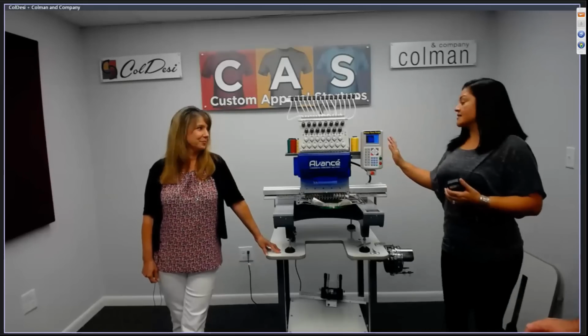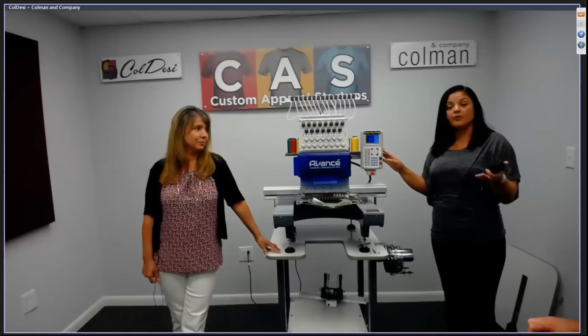Computer. The next part of the question is, what actually operates the Avance? Does it require being hooked to a computer? No, it's not required being hooked to a computer. I know there's one out there, one of our competitors, you have to be hooked up. This one has a USB port right here. So all you have to do is save your file, DST format, bring it over to the LCD screen, insert it, and download your design.